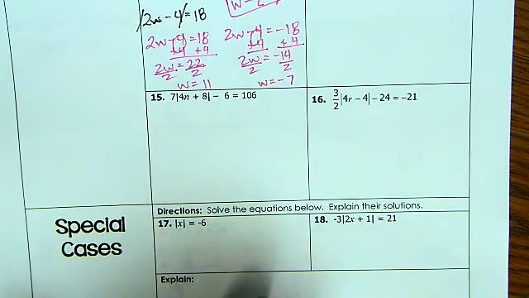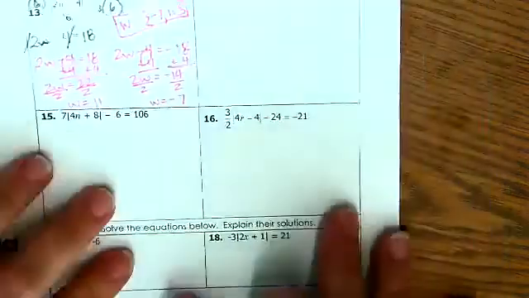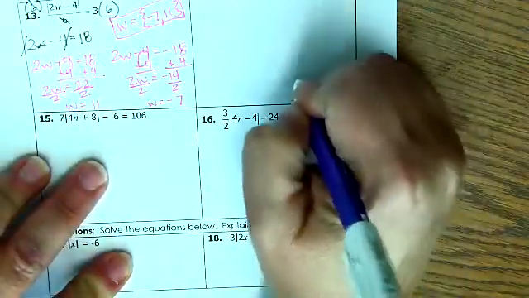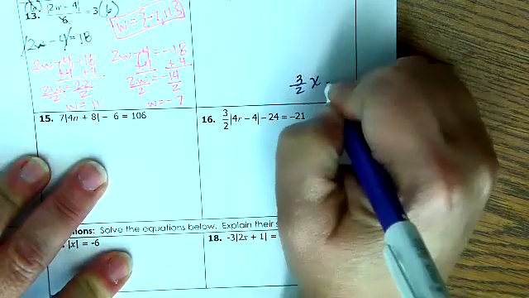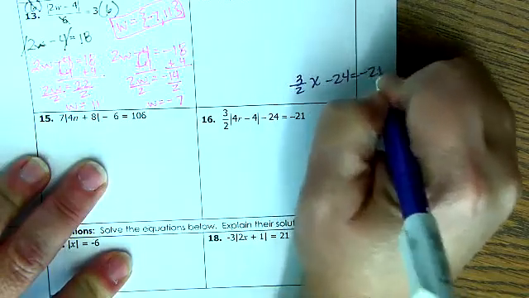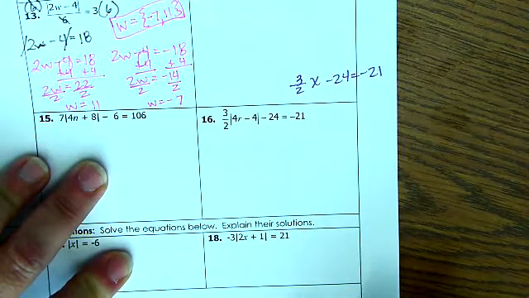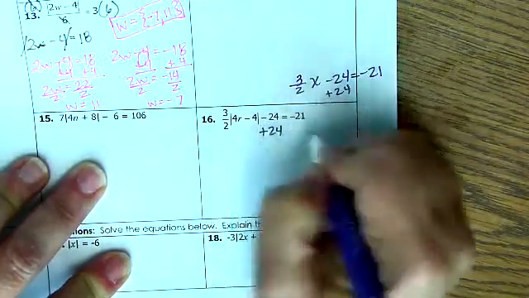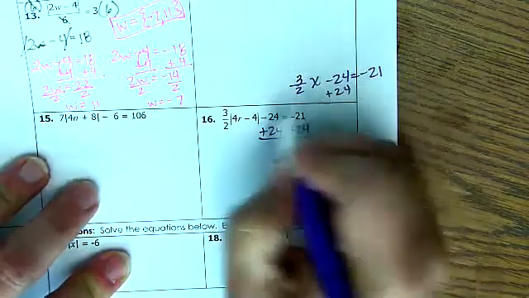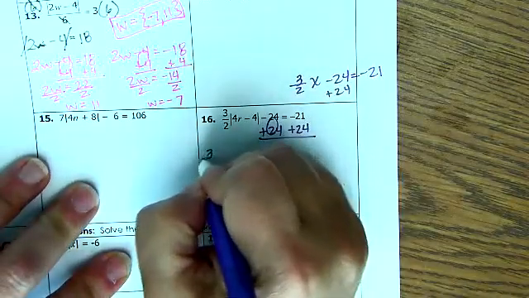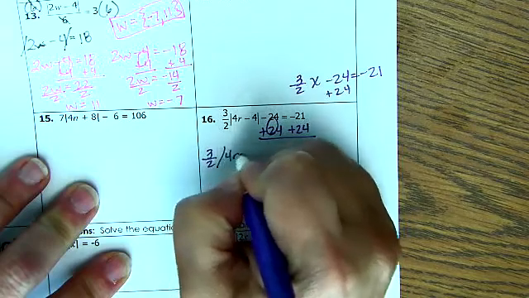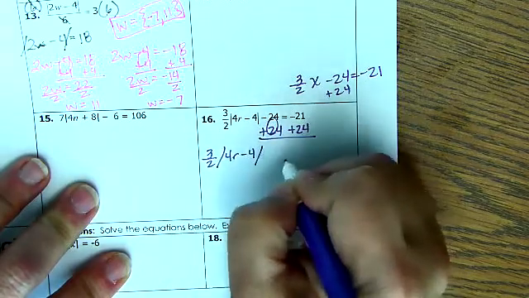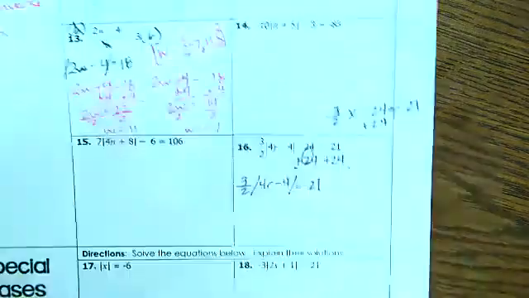All right, let's look at 16. I know fractions sometimes throw you off kilter, but there's nothing to be afraid of here. It's just a big 2-step problem. If I want to look at this, you can think of it as if it were saying 3/2 x minus 24 equals negative 21. What do I have to do first to get the x by itself? Add 24, so I do the same thing here. I'm going to add 24 to both sides. This zeroes out, and I now have 3/2 absolute value, 4r minus 4, absolute value equals negative 21.